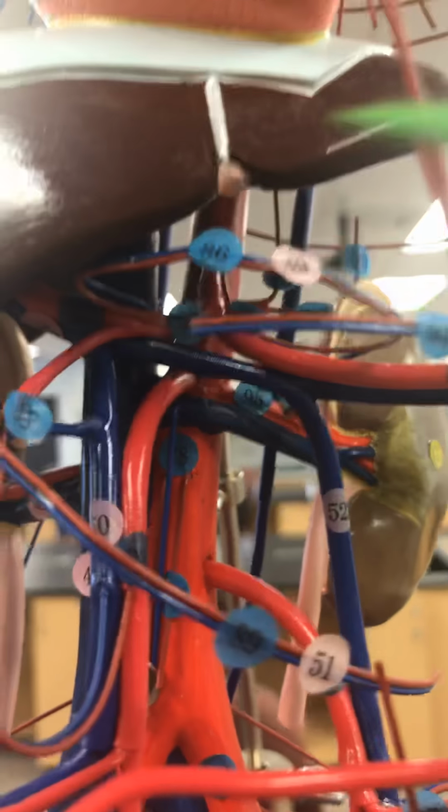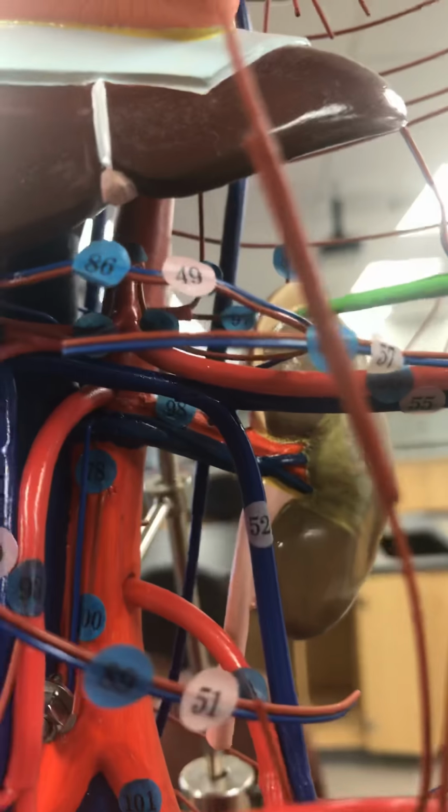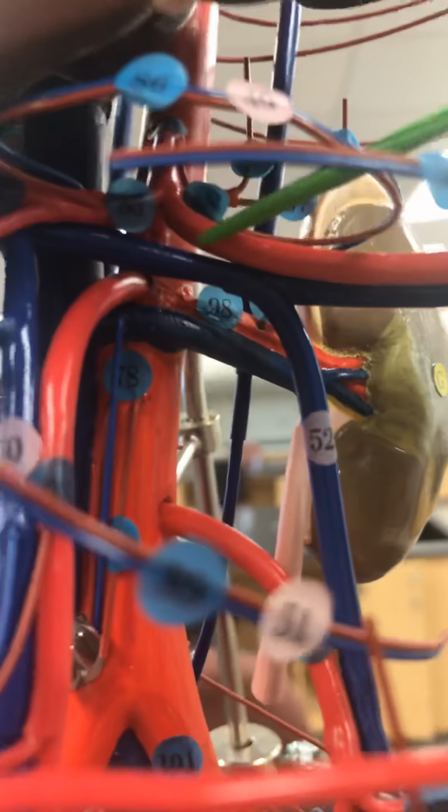The next one goes around into a circular area, following the outline of the stomach. Number 86, right, is one of the branches. That's a gastric artery. The last one actually goes just to the left immediately. That left one is number 90, right? And it goes right to the spleen. This is the splenic artery.